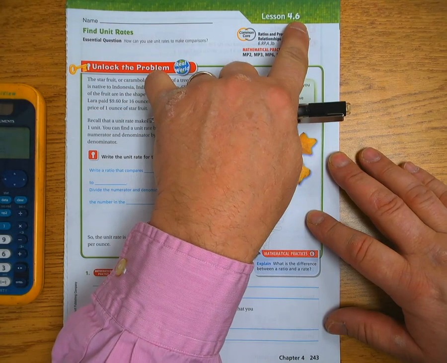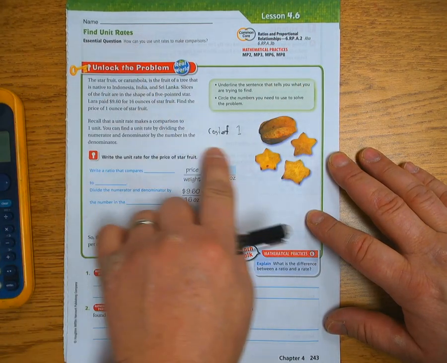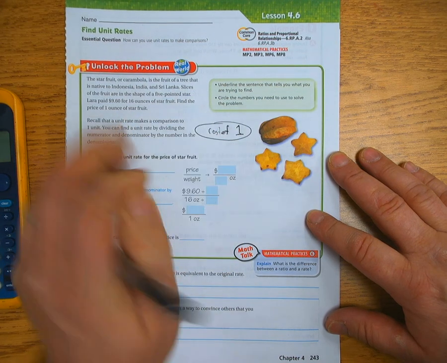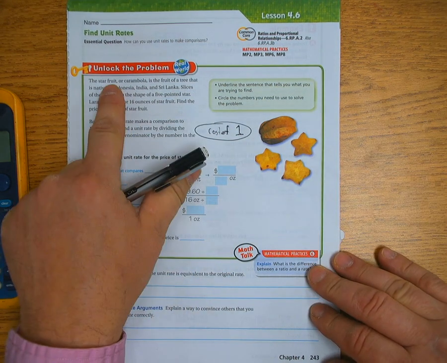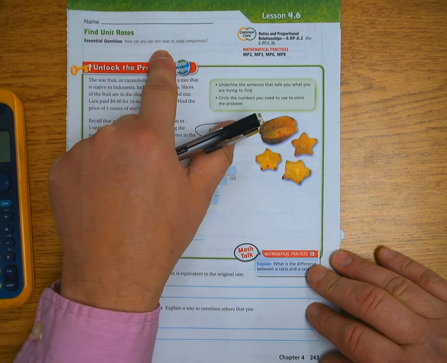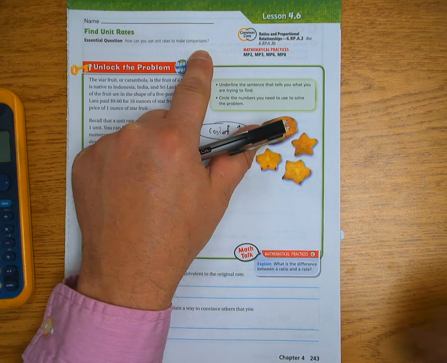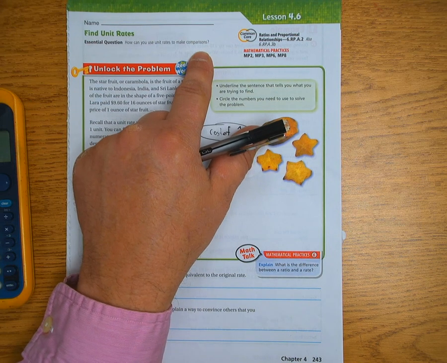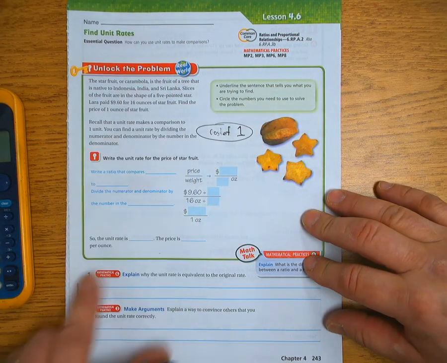Okay, this is 4.6, find unit rates. The key to remember is we're finding the cost of one. Okay, we're going to start with the unlock the problem. How can you use unit rates to make comparisons? Okay, so we want to be able to compare by using the unit rate.